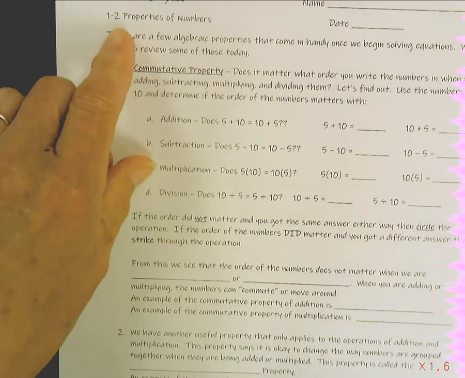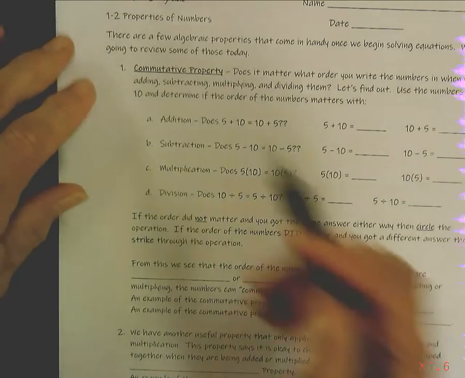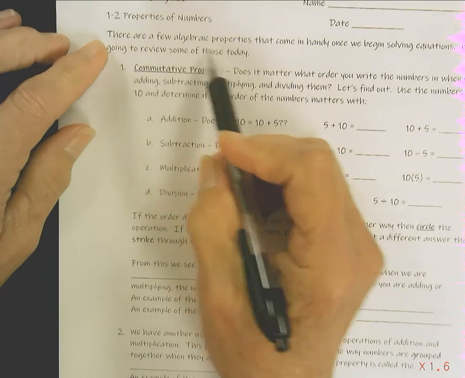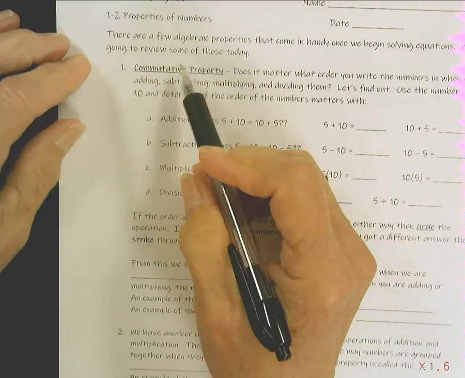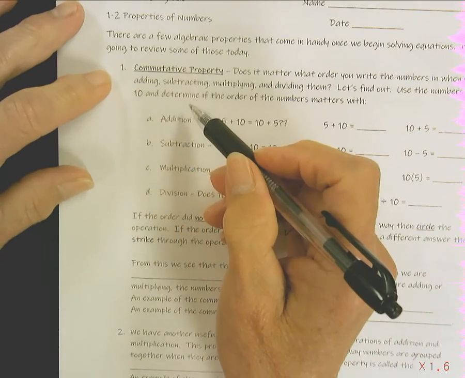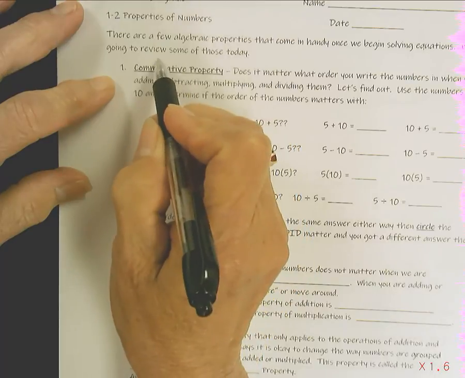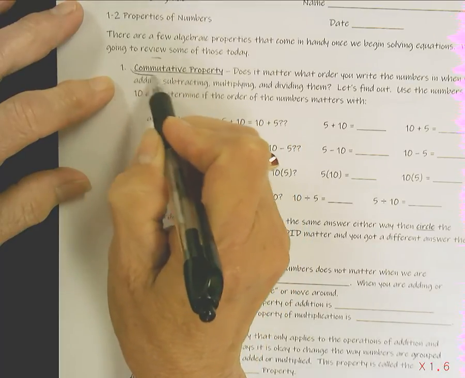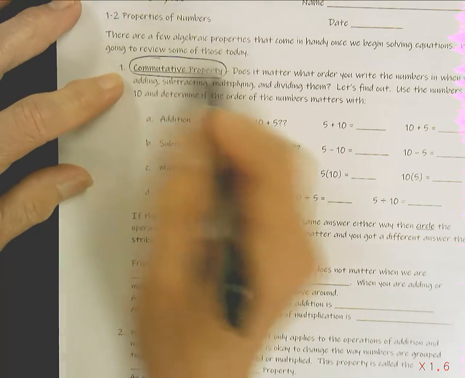Let's fill out these notes for 1-2 properties of numbers. There are a few algebra properties that come in handy once we begin solving equations. We're going to review some of these. The first one is the commutative property. I want these property names to stand out to you because you're going to need to write them down with some problems coming up. So let's go ahead and circle that.